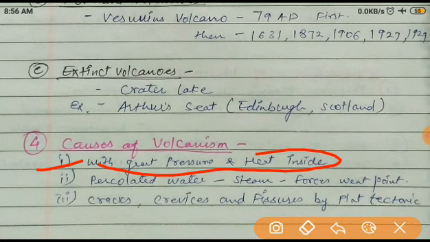That's why when the heat is very high, then what will happen? The heat is high, so inside the earth the rocks and different materials start melting. And then this melting material creates pressure, and when it is completely pressurized, it gets a crack in the earth crust, and then it starts ejecting. So this is the first reason.